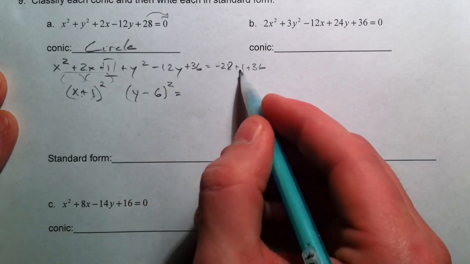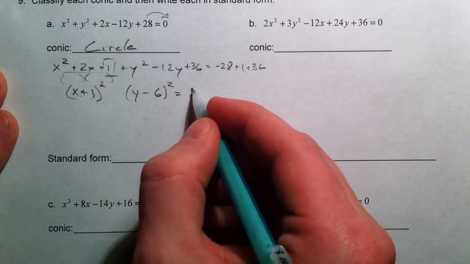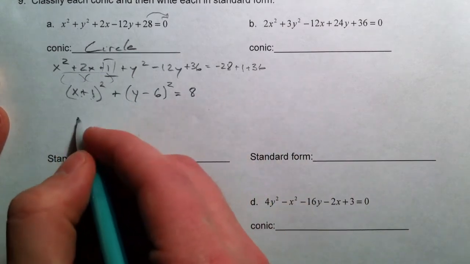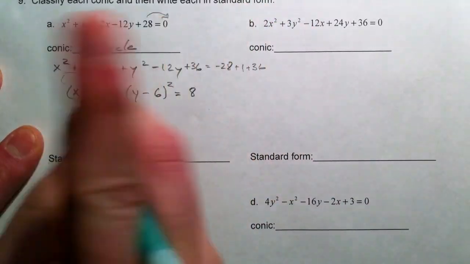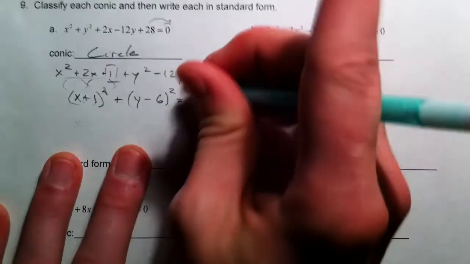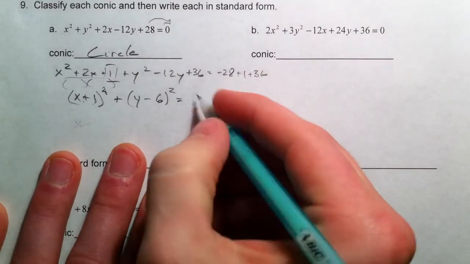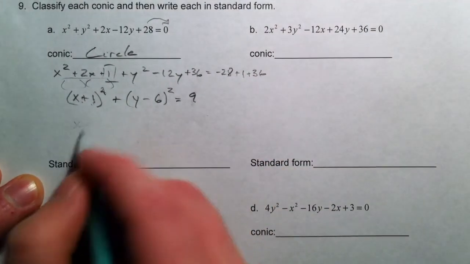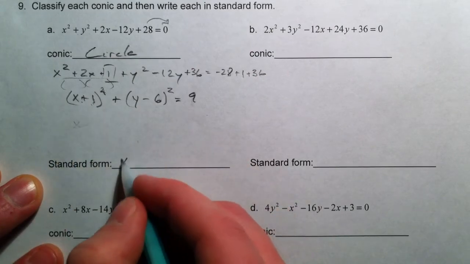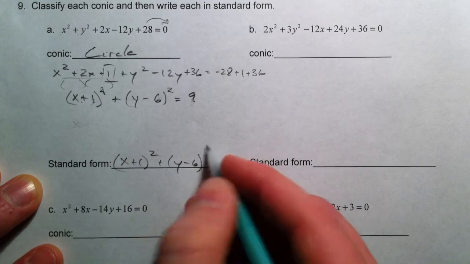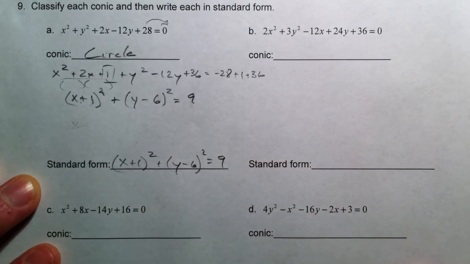So, -27, and then that's plus 1 and 36. Let me just double check my math there. And that's 9. So, it's a standard form: x plus 1 squared plus y minus 6 squared equals 9. And there you have it.